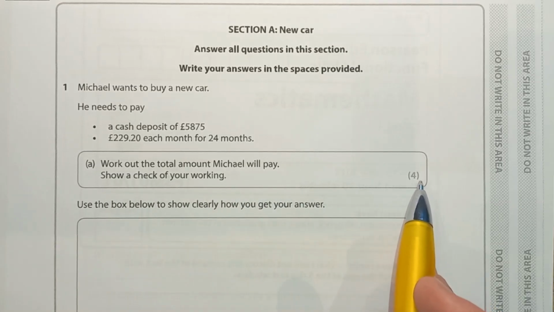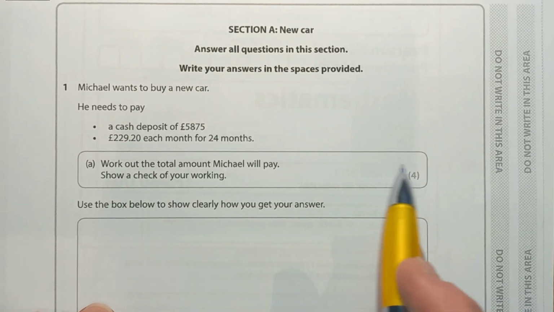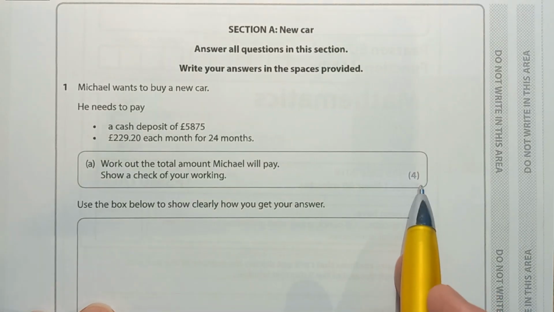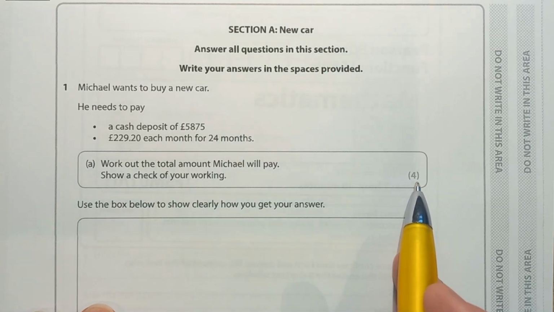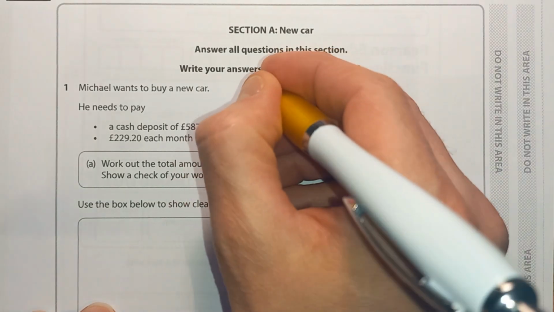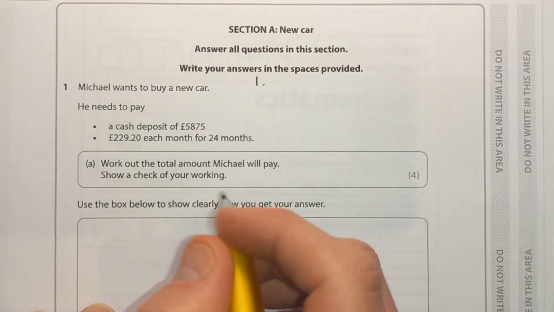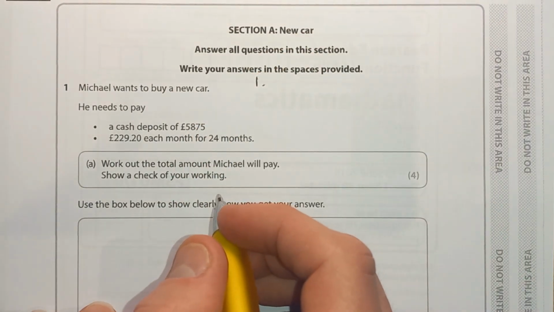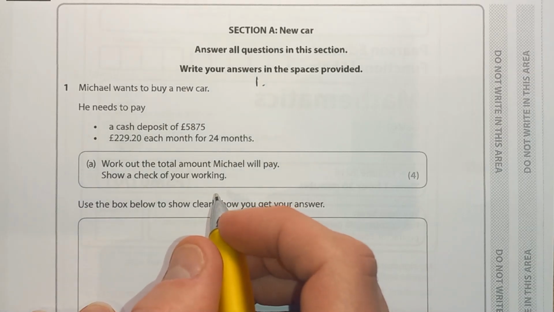Right, so again, as we did on the previous paper, if you saw it, we look at this number straight away because this is telling us how many marks we've got. So 4 marks, that means that there's 4 things that we need to do. So let's plan out our answer and think about what these 4 steps might be.